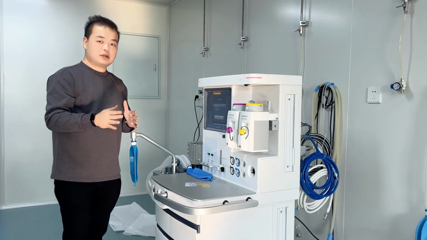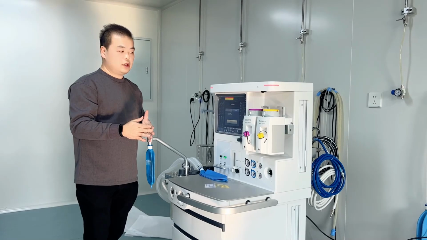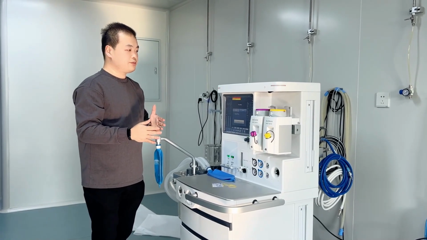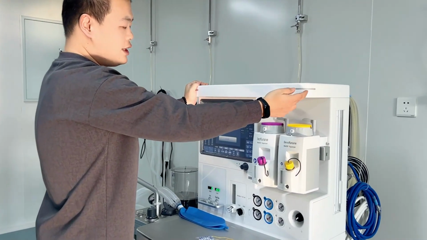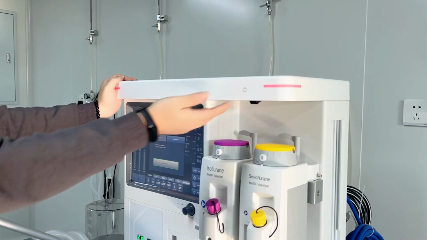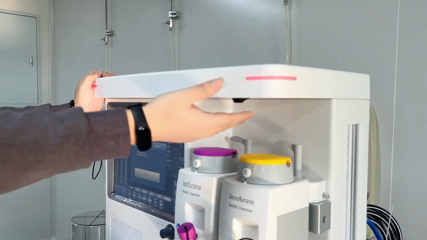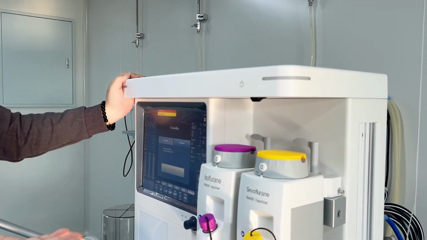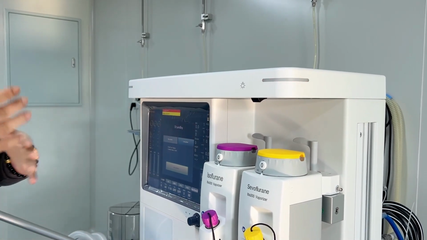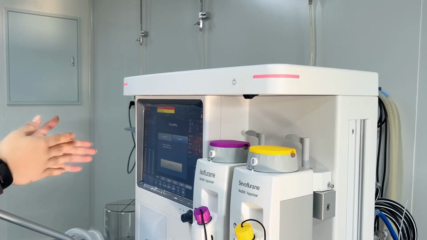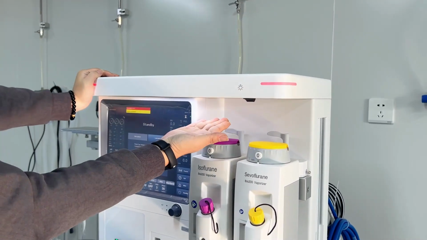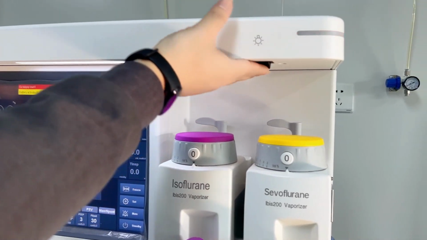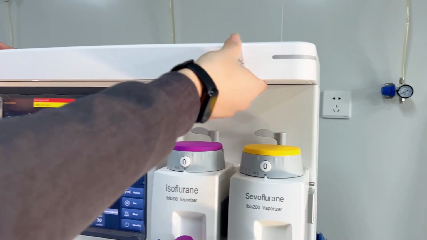Because some customers may change the parts when the machine has a problem. And lastly here, we have the light. This light will be shown together with the alarms. Also in the dark, or maybe when the weather is not good, if we want to make the screen much clearer for doctors to operate, we can open this light. We have the top light here. It's very easy to control.